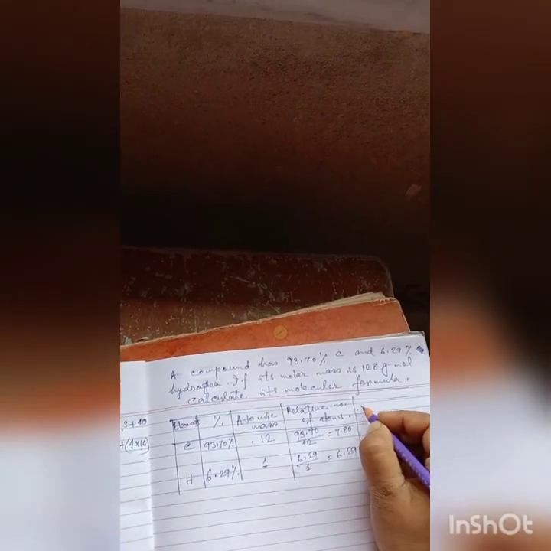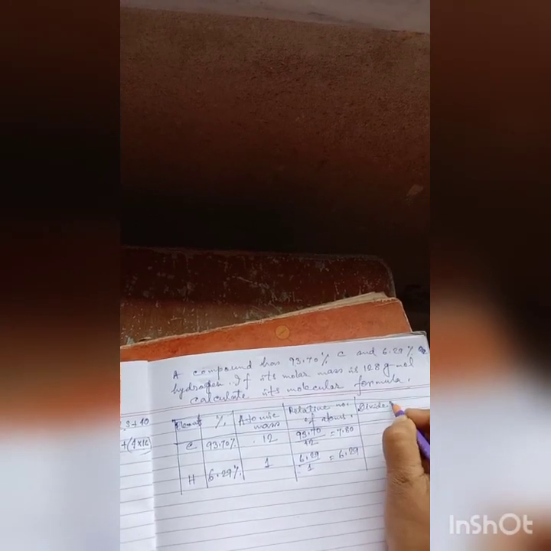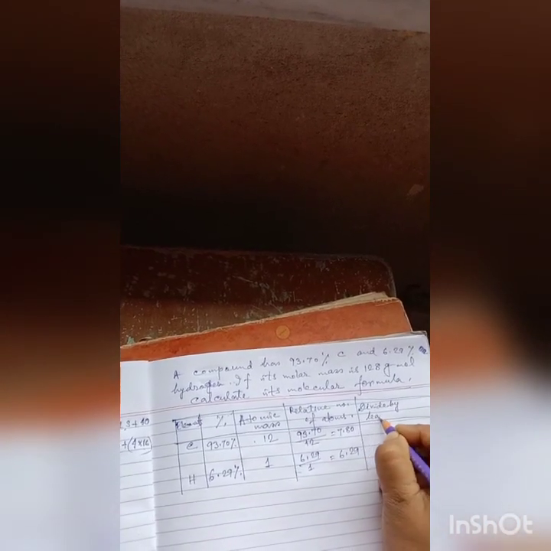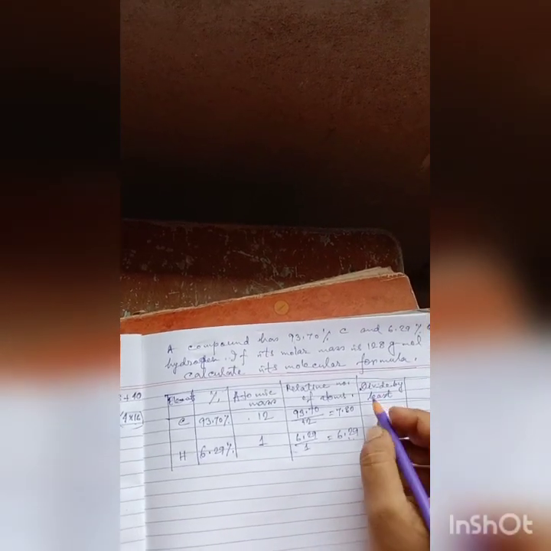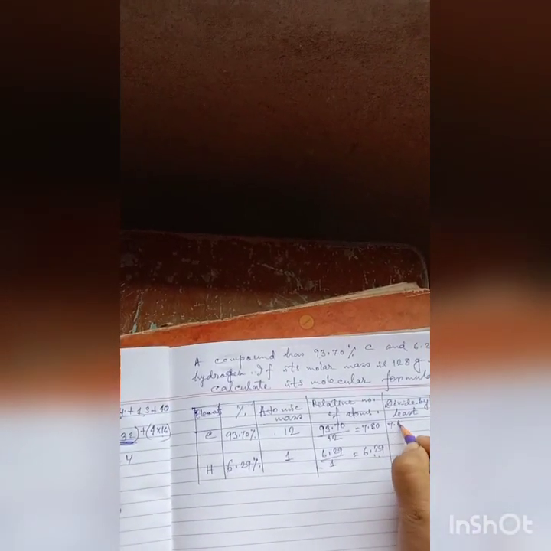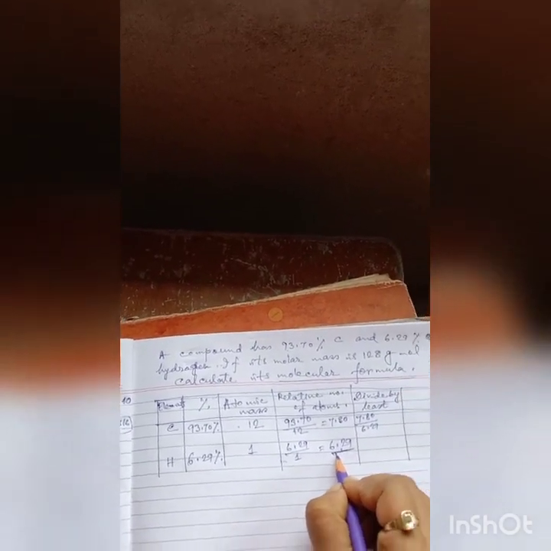Okay, now divide by the least. We have to take the least number among these. Here 6.29 is the least number.